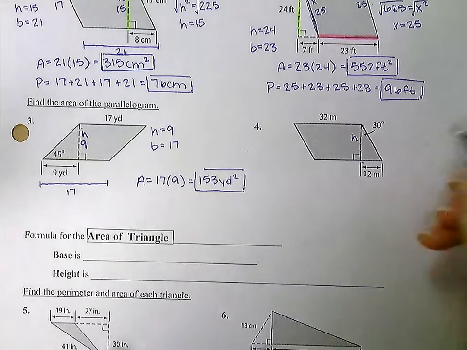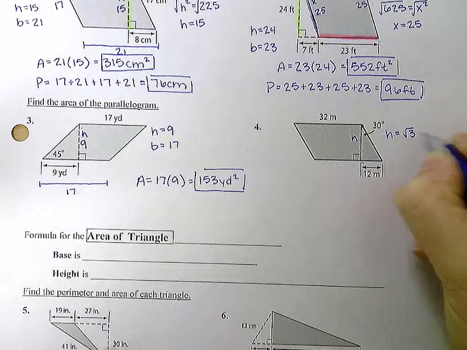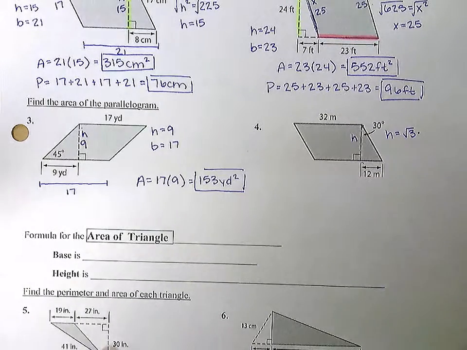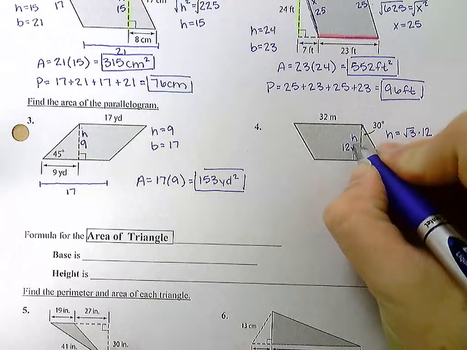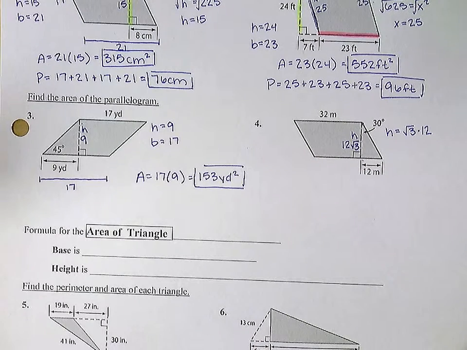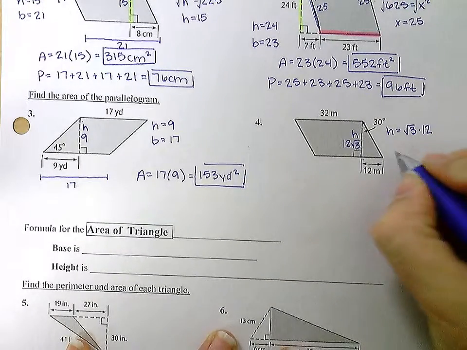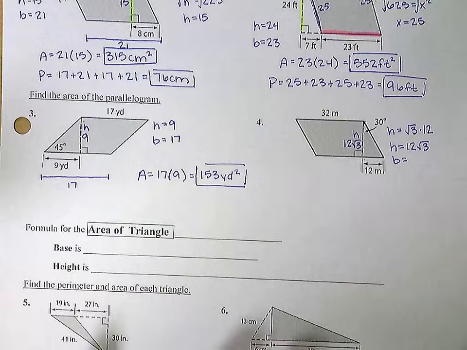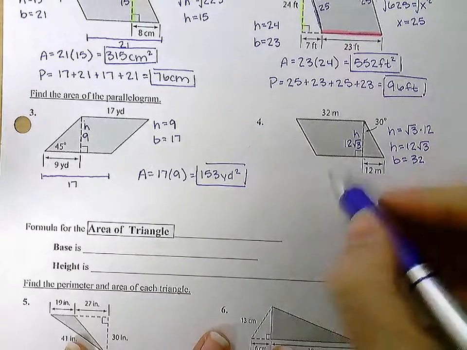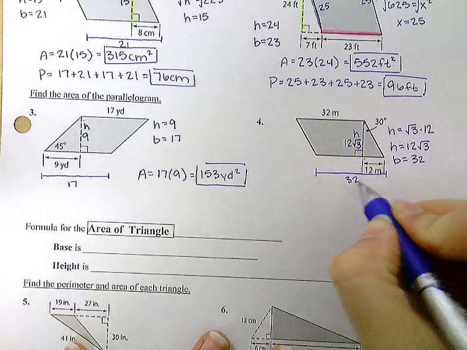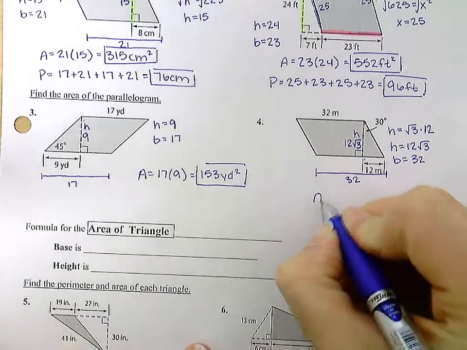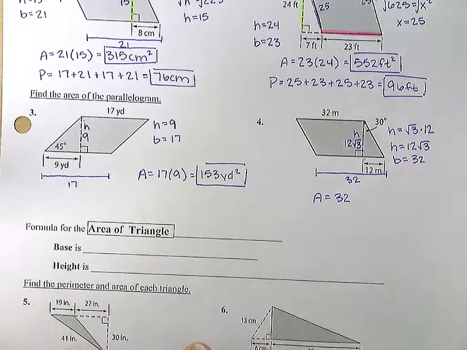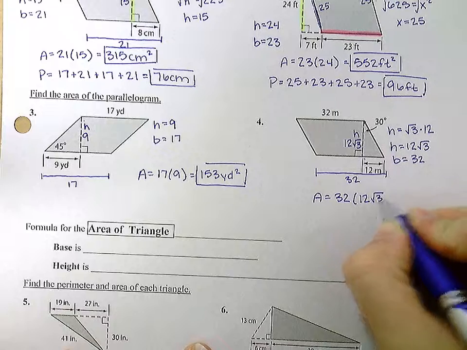The square root of 3 times the short side. And what's the short side? 12. So h will be equal to 12 times the square root of 3. Okay, so we have our height. What's our base? 32. Okay, again, opposite sides are congruent. So we can find our area then. Take our base, which is 32, multiply by our height of 12 times the square root of 3.